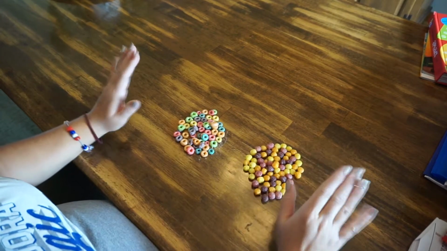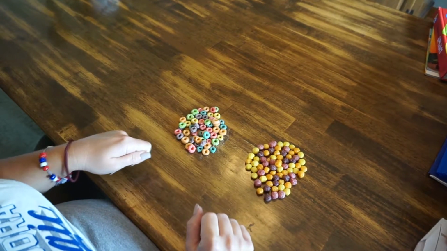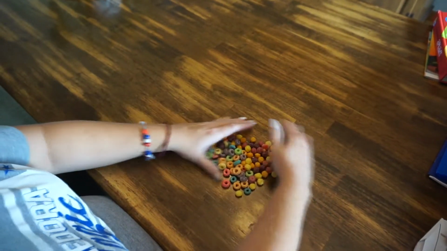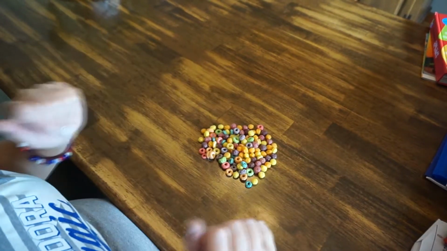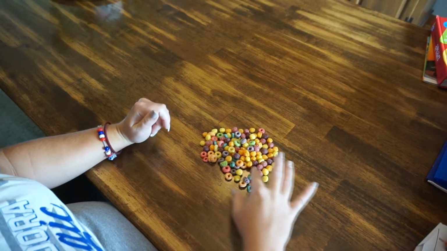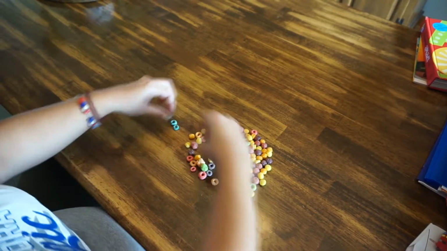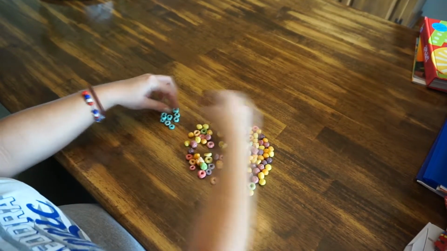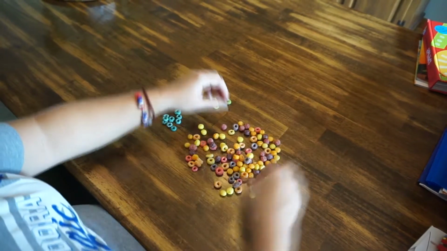And that is perfect if that's the one you want to do. I'm going to model one more other way that we could sort these. There are tons of ways that we could sort them, but I'm going to show you two today. I'm mixing so my collection is back together. This time I'm going to sort by color. I'm going to start with all the blues. I'm going to look through my collection and make a pile of all of the blue cereals. Next, I'm going to make a pile of all of the green cereals.